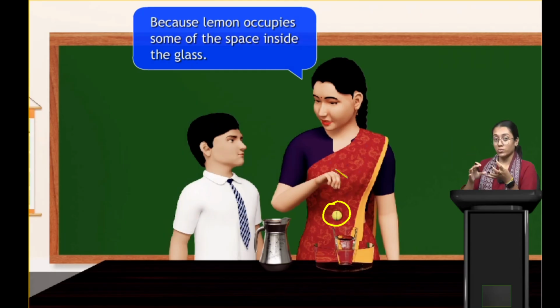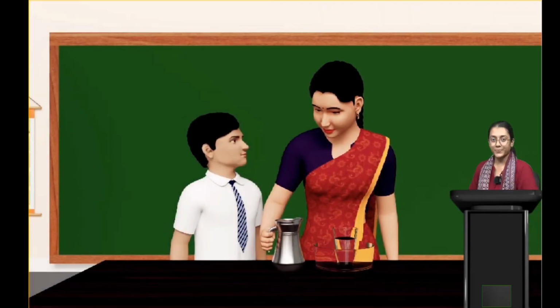So the volume which the lemon has, it is capturing the space inside the glass. So naturally the water which can't be fit or stored in the glass is overflowing. Right, so because lemon occupies some of the space inside the glass, that's why the water is overflowing from that glass.